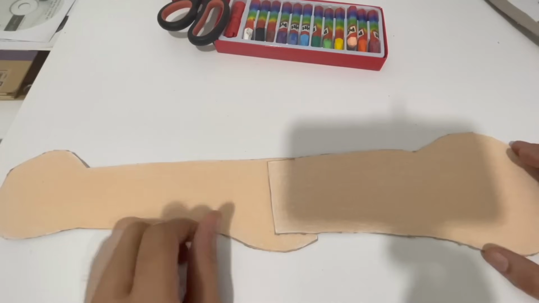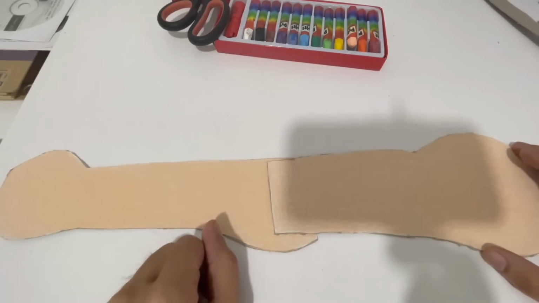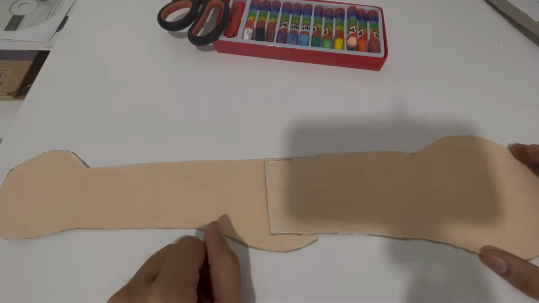Yes my dear friends, in this lesson we created our arm. So now let's continue with our other lessons and create our other mechanisms.